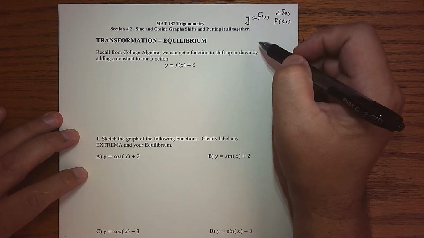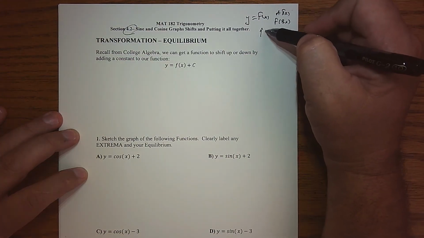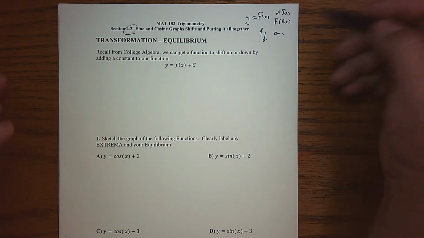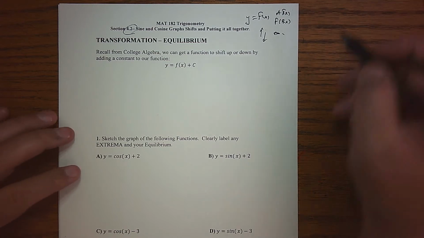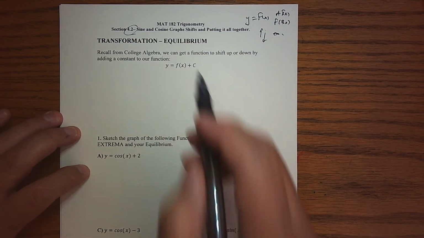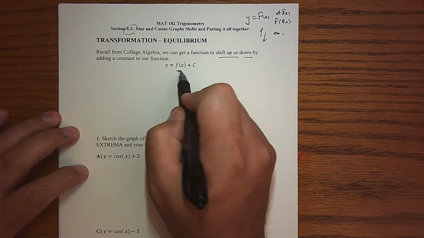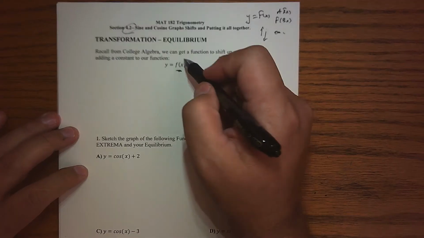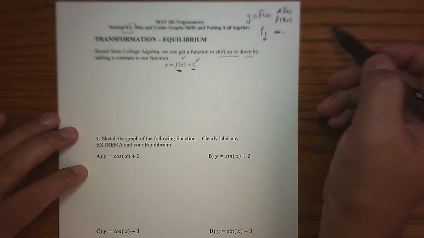And what we're going to do first in this new section 4.2 is talk about shifting this up or down, or shifting it left or right. And then once we do that, we'll put it all together, and we'll go from there. So let's again recall from college algebra that the way that we get a vertical shift up or down is by taking our function and adding some value to it. So we're basically taking all my old y values and adding c to that expression.